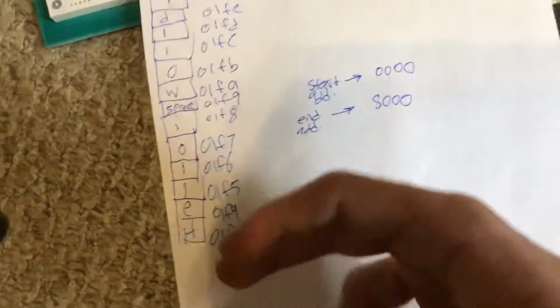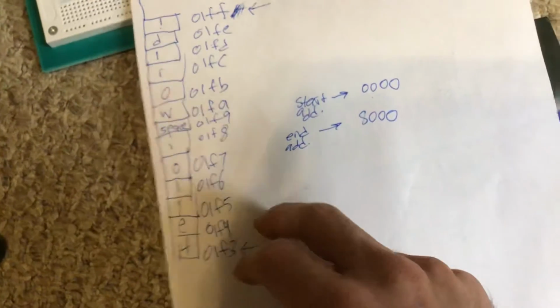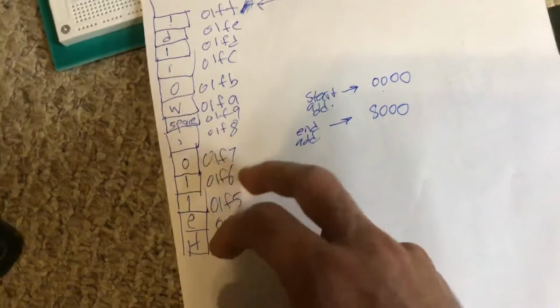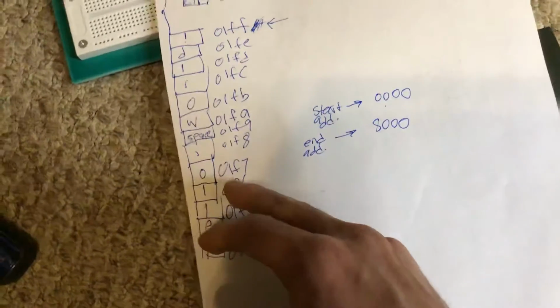why is it in reverse? The same reason these were in reverse, because when we pull from the stack, we're pulling the H, and then the stack pointer goes here, we pull the E, stack pointer goes here, pull the L, stack pointer goes here, pull the L, stack pointer goes here, and so on.